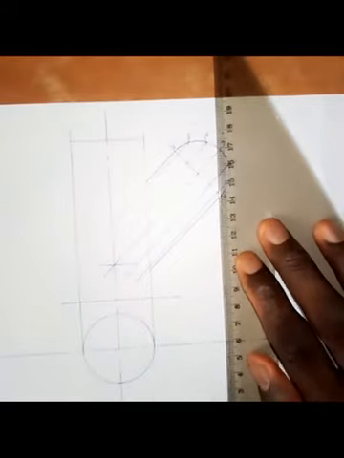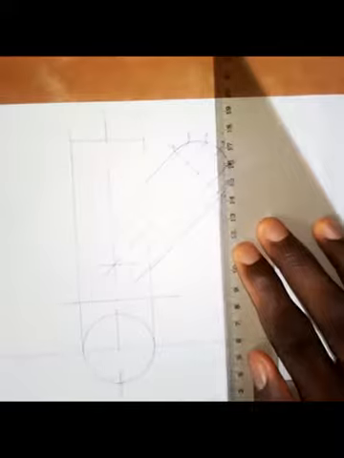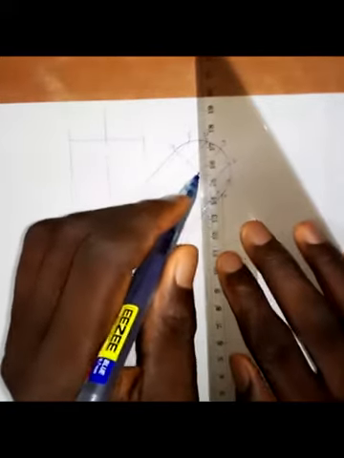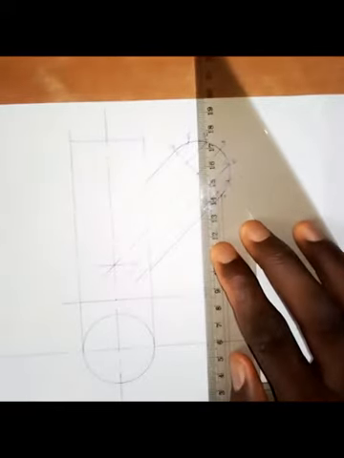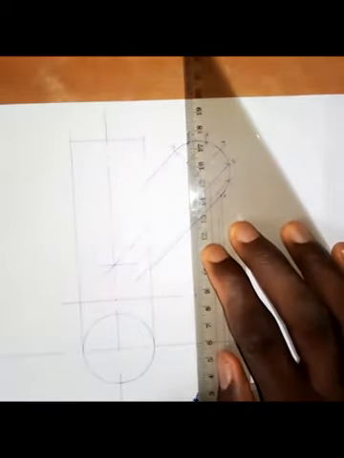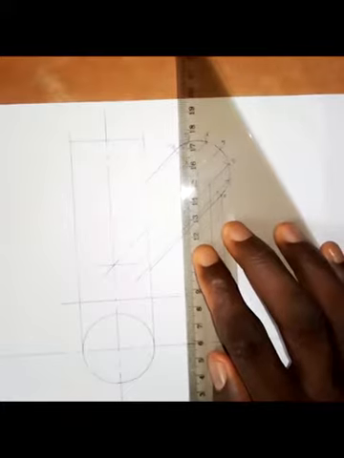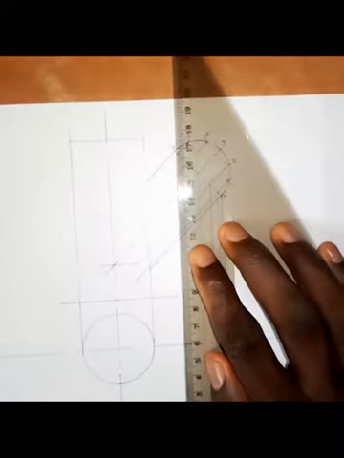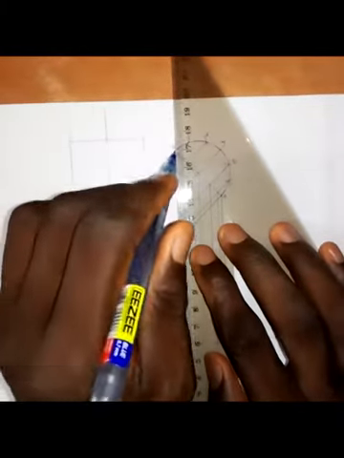Then you move to 1. Draw a vertical line. Then move to 2. Draw a vertical line. Then move to 3. Draw a vertical line. Then to 4. Draw a vertical line. Then to 5, draw a vertical line, then move to 6, draw a vertical line. So this is it.